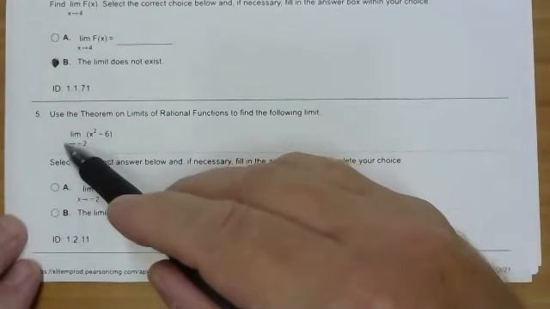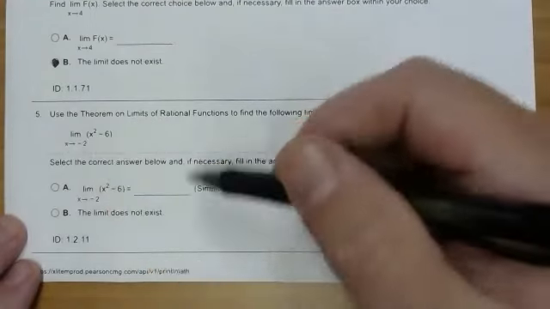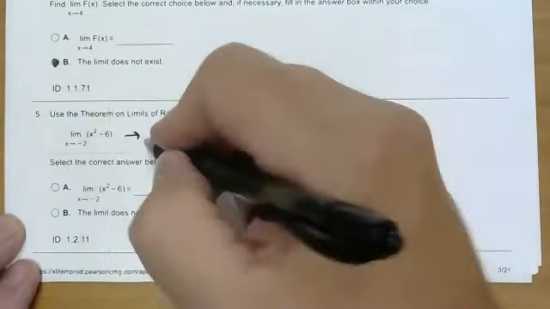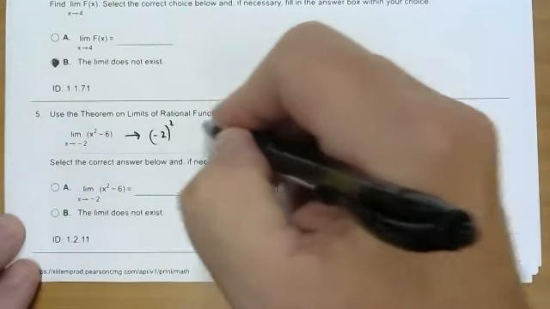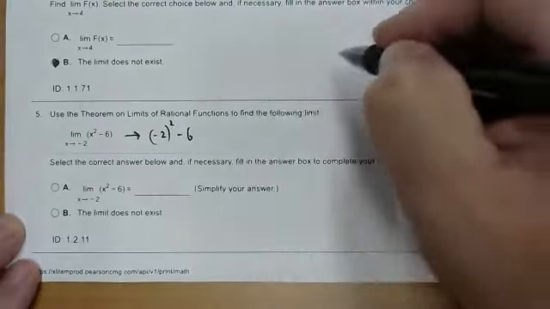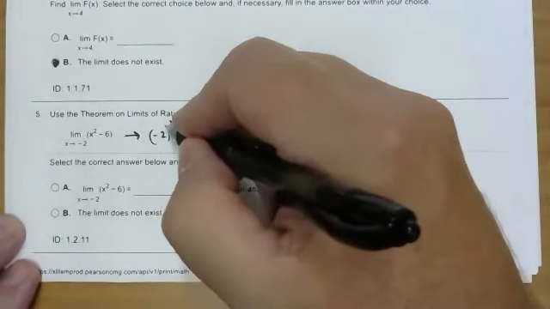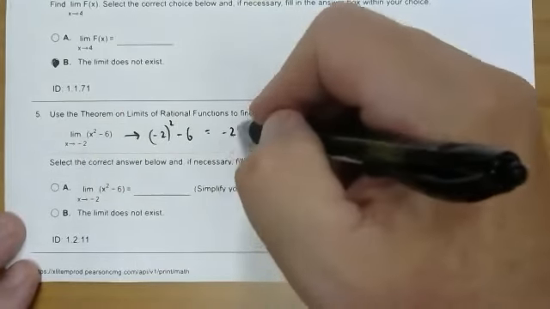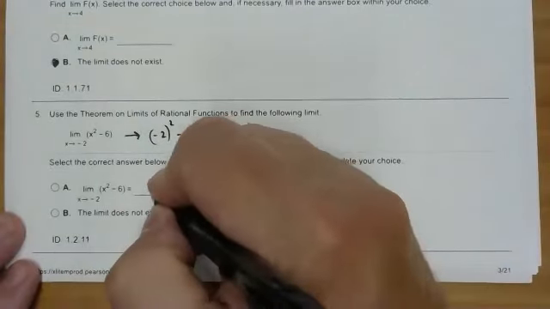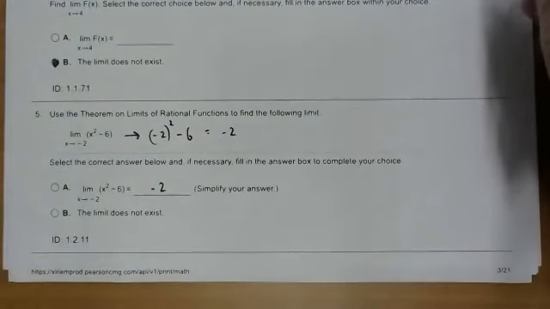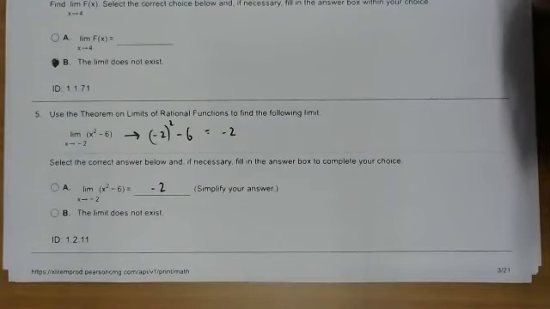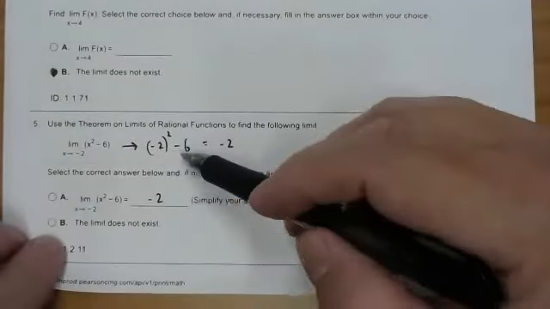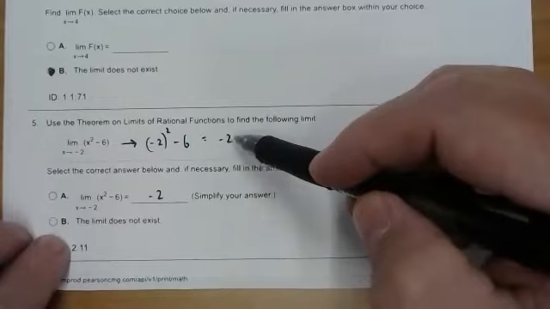you simply, whatever the limit's approaching, you plug it in for x, and then you see what happens. So let's plug in -2 for x, -2 squared minus 6. -2 squared is 4, 4 minus 6 is -2. If when you do this, this thing equals a number, then you're done. That's your answer. Right? Very straightforward, not very hard. Now, this doesn't always happen. It doesn't always equal a number, but if it does equal a number, then you're done.